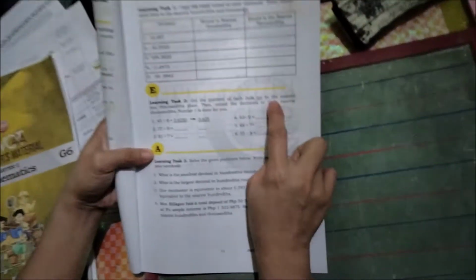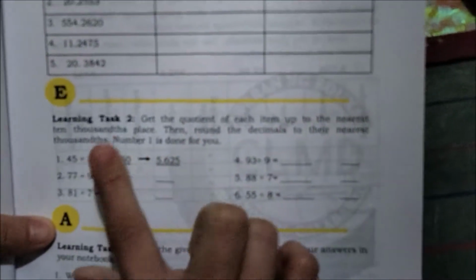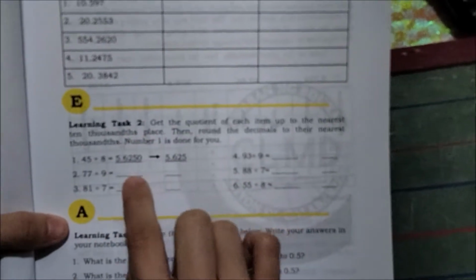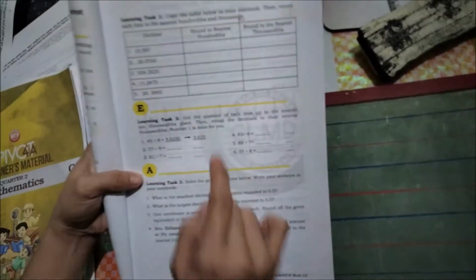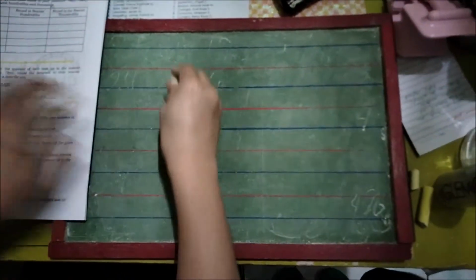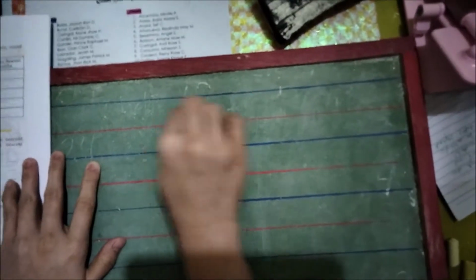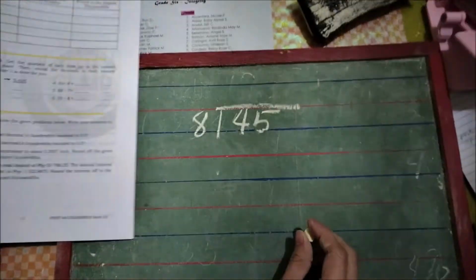Each item must be carried up to the nearest ten thousandths, so your answer must go until the ten thousandths place. How does it happen? We have here 45 divided by 8. So let's divide.